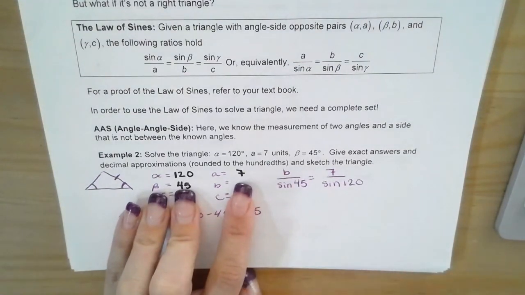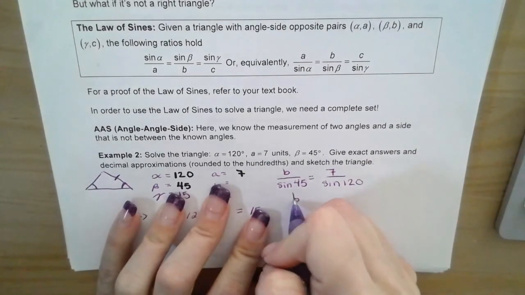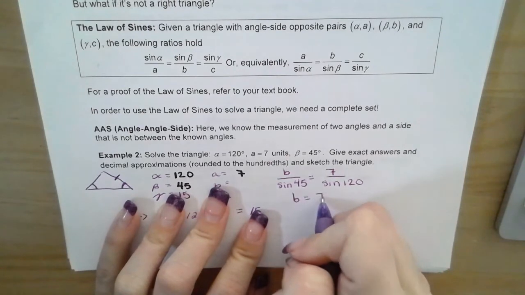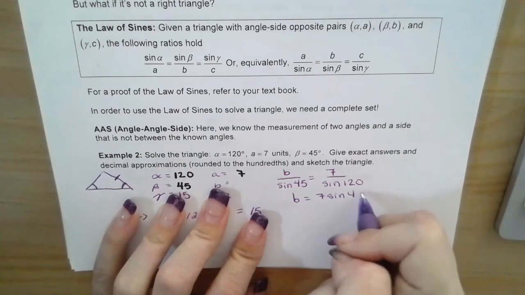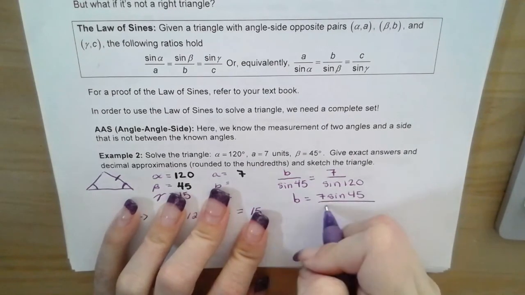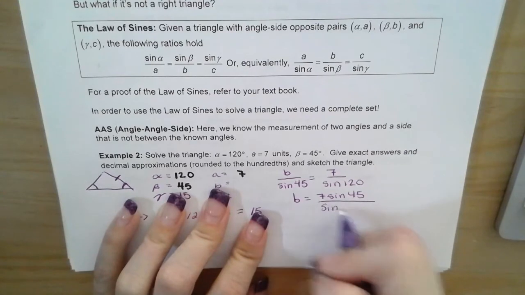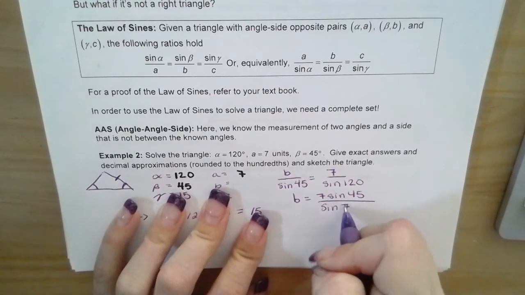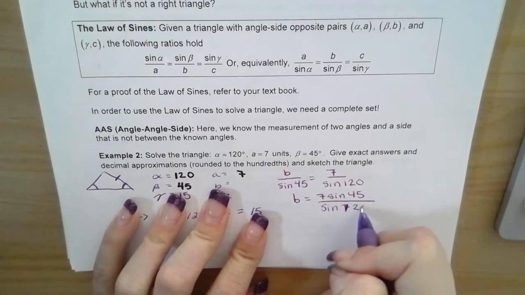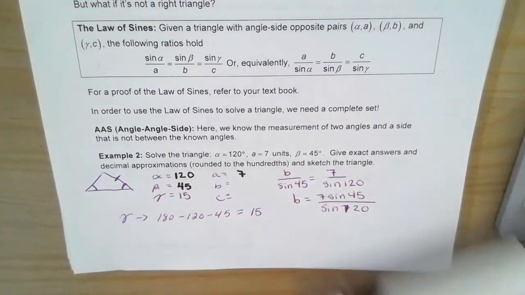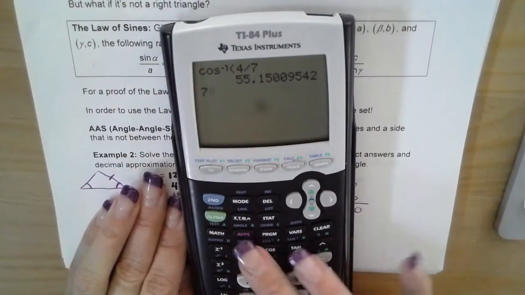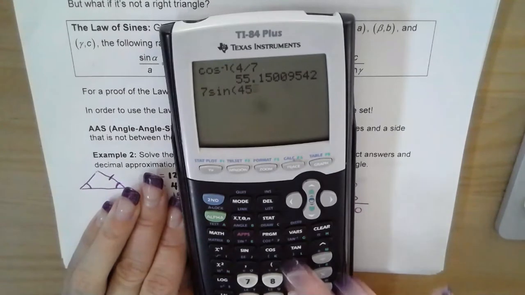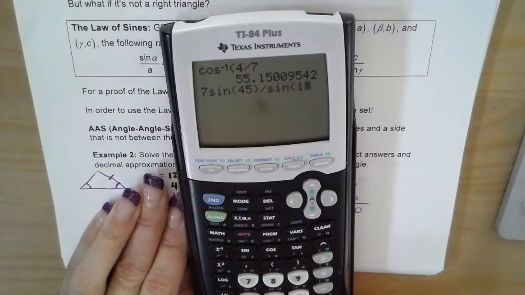And now how do we get B by itself? Well, I just multiply each side by sine of 45. When I put that in my calculator, I want to make sure that my parentheses are correct. So I'm saying 7 sine 45 divided by sine of 120.